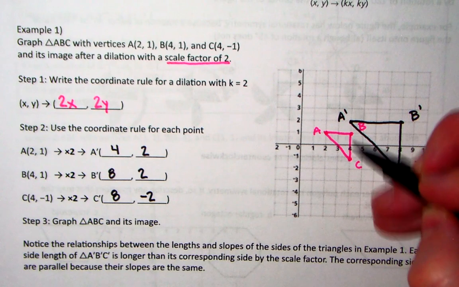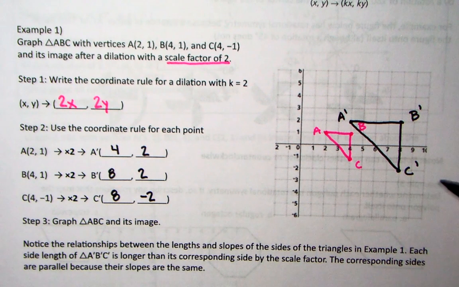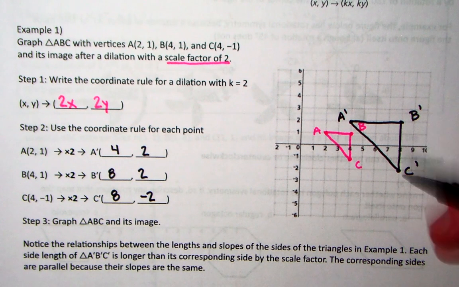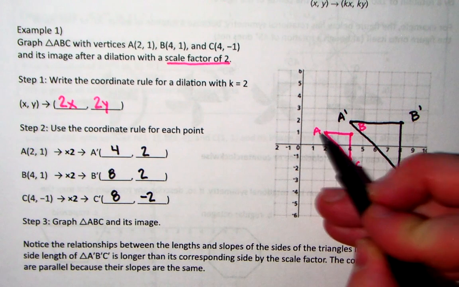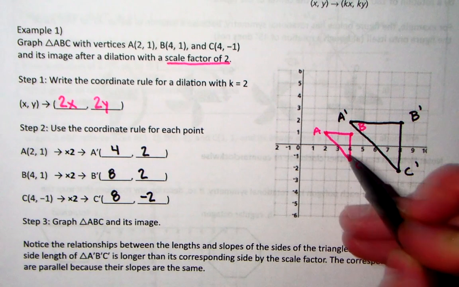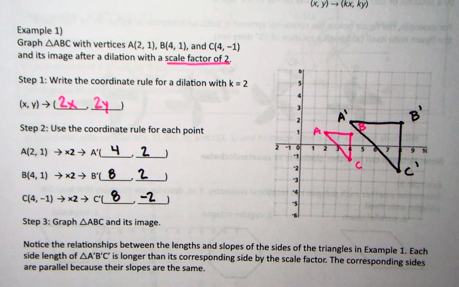Side BC is 2 units tall. We multiplied everything by 2, and now B prime C prime is 4 units tall. Same is true of the horizontal side, AB. It was 2, and now it's 4. The hypotenuse, whatever its length is, is also going to be doubled.